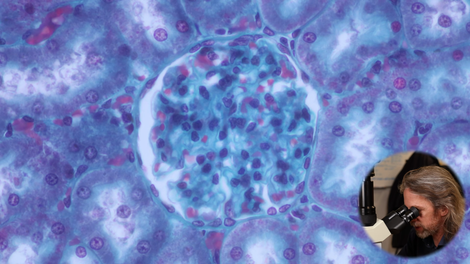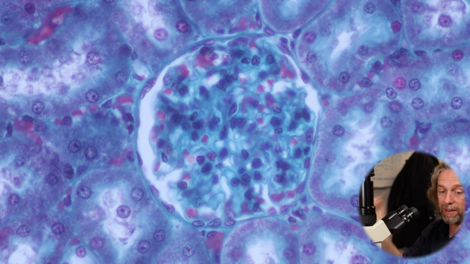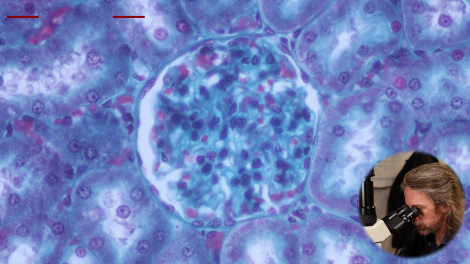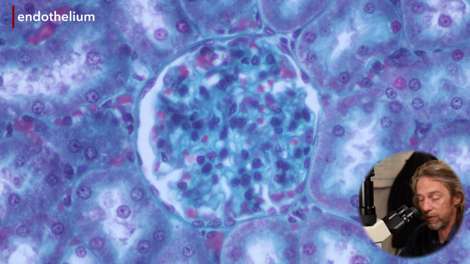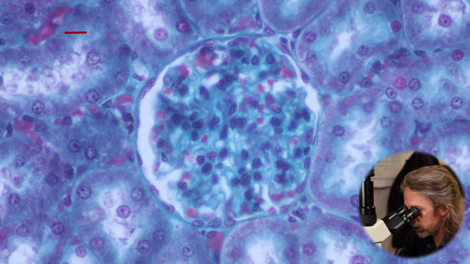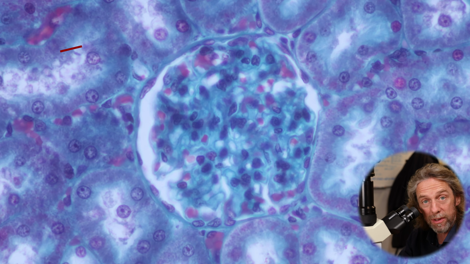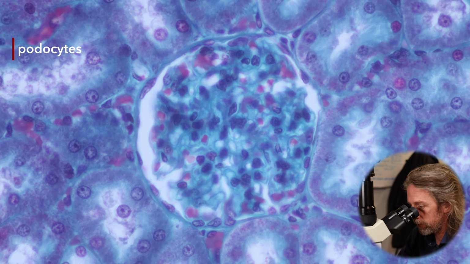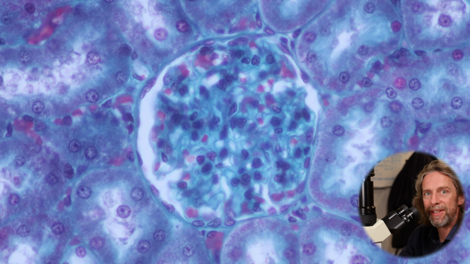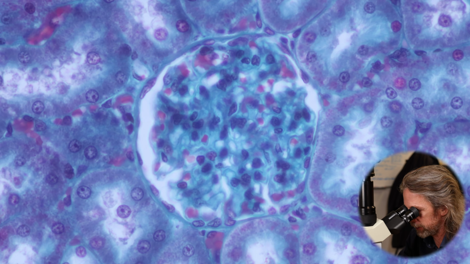So we have blood passing through there, and we can see some hints of red blood cells with the pink colours there. And there's an endothelial wall to the capillary, and that's the bit that's fenestrated, it has those tiny holes in it. And there'll be a basement membrane supporting all of this, which is part of the filter. And then we have podocytes, those feet cells that wrap around all of this and also make up part of the filter.